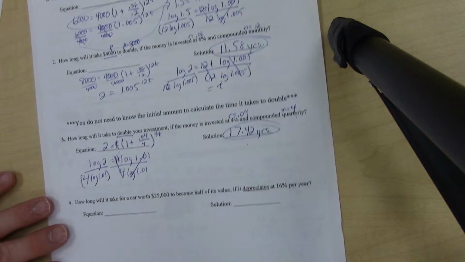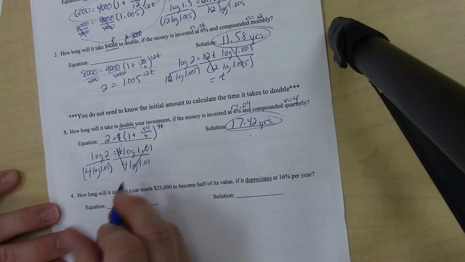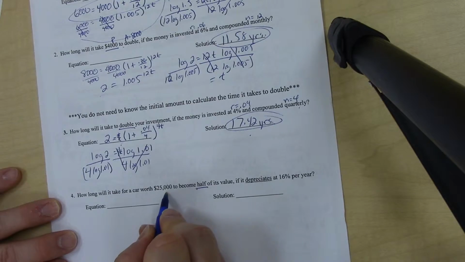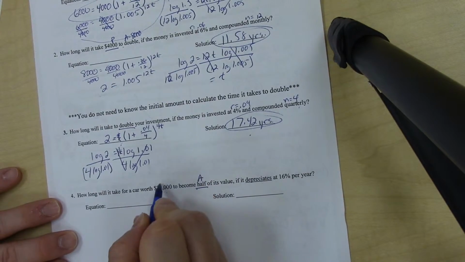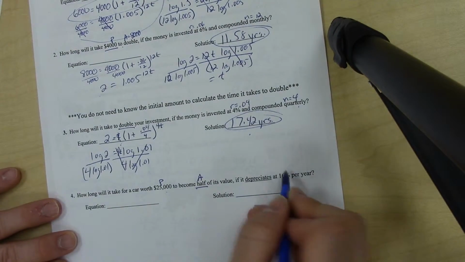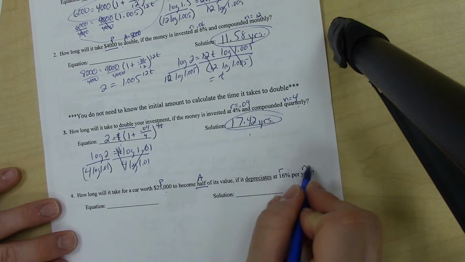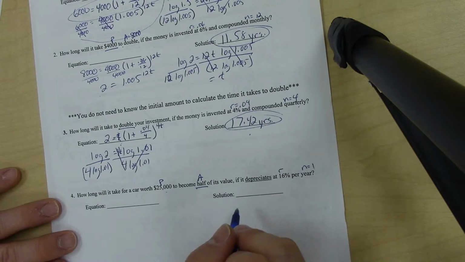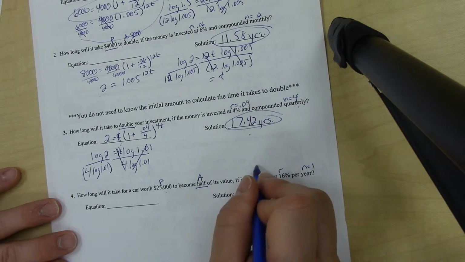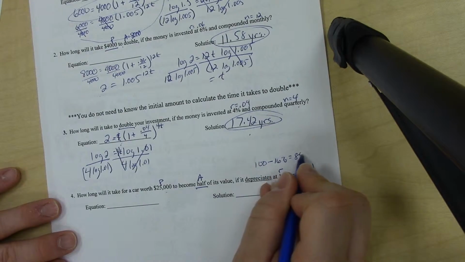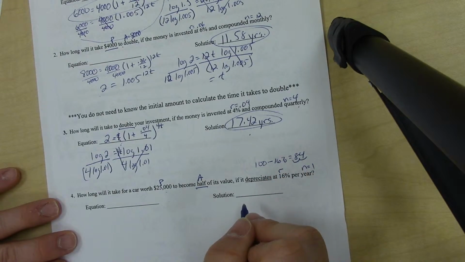Okay? So we'll do this last problem together. I would have you do this in class. To become half its value, so really take half of that. That's my A. That's my P. Depreciates gives me my rate, 16%. Per year just means n equals 1. Depreciating at 16% means I have to go 100 minus 16%, which is 84, and move the decimal over 2 places, right?